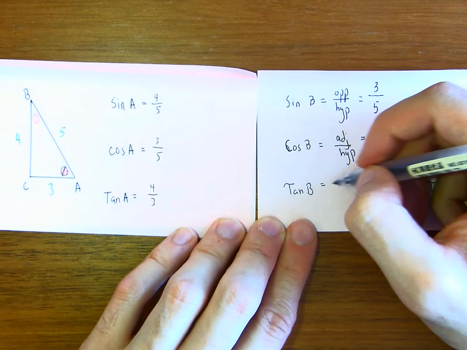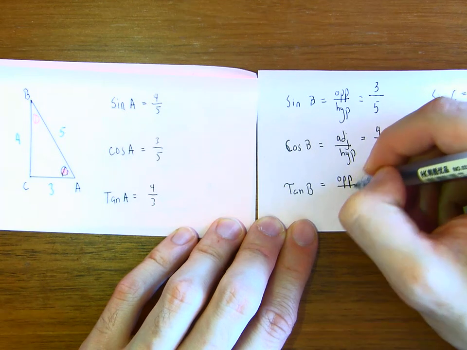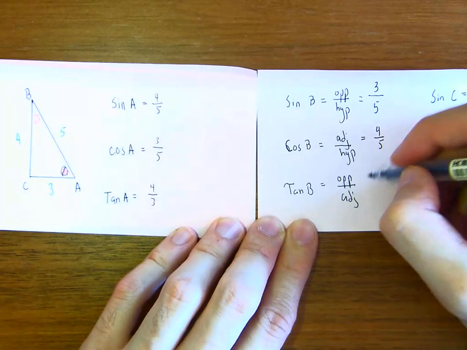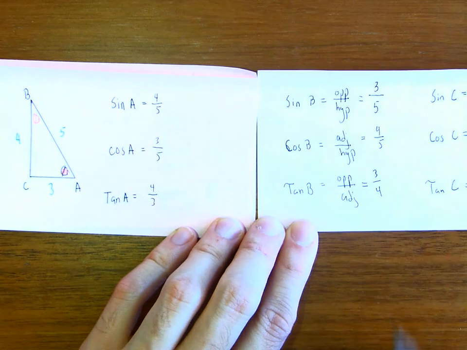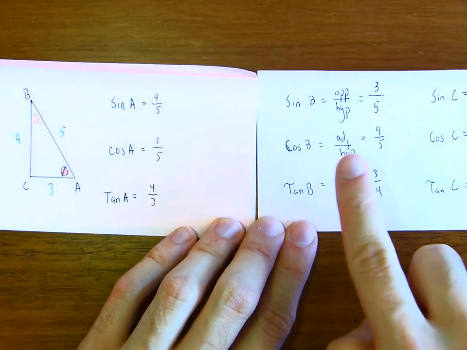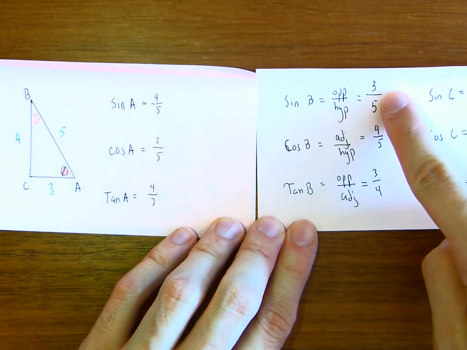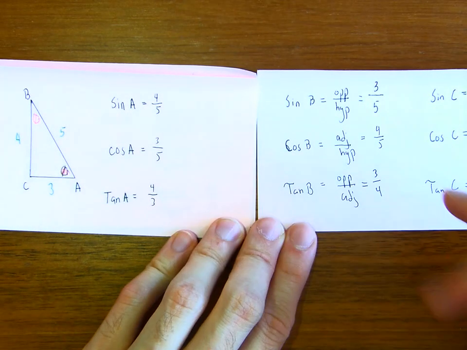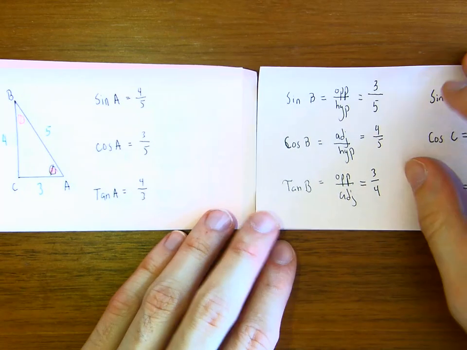And what's tangent? It's opposite over adjacent. So what's opposite of this B? It's 3 over 4. Notice it kind of switched around: this went here, this went here, and these two flipped. Let's see what happens when we do it for C.